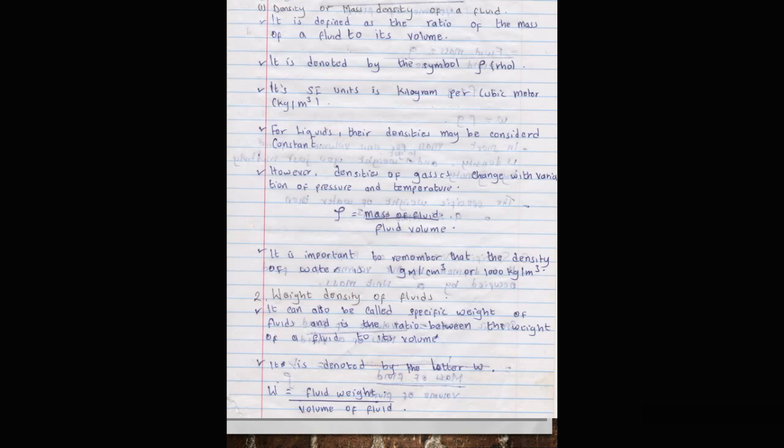The second property of fluids is the weight density of a fluid. It can also be called the specific weight of fluids and is the ratio between the weight of a fluid to its volume. It is denoted by the letter w.